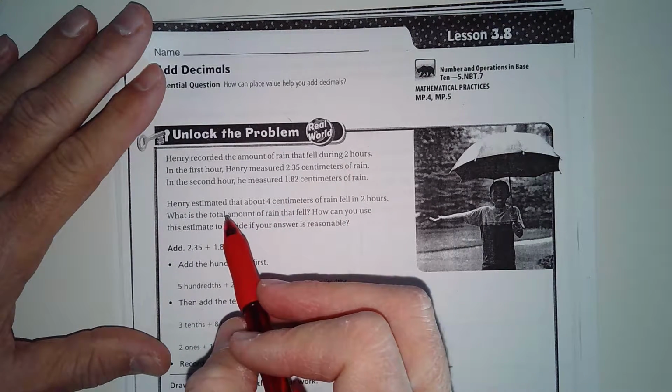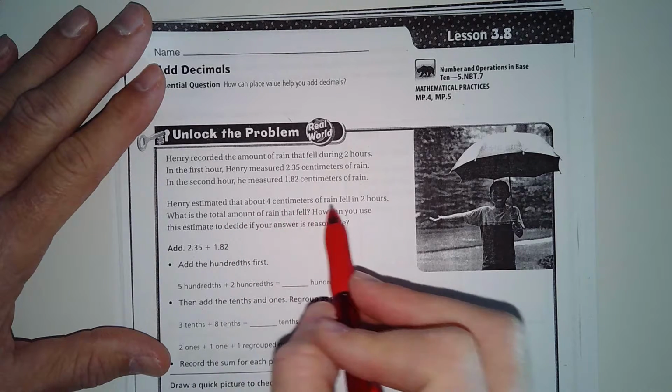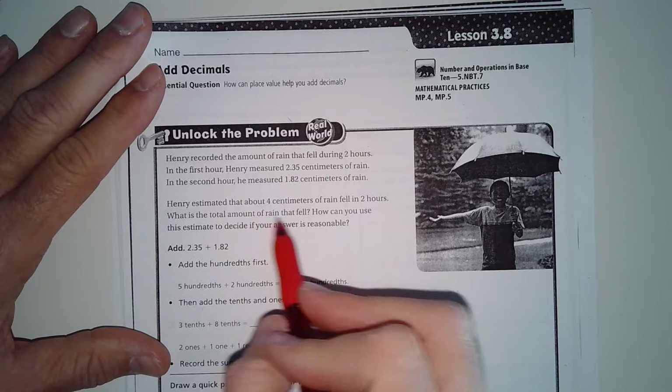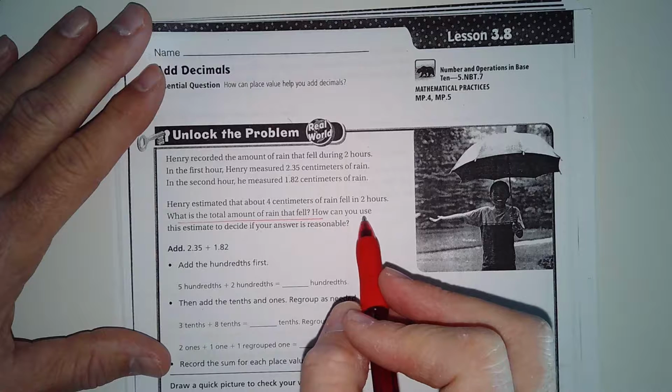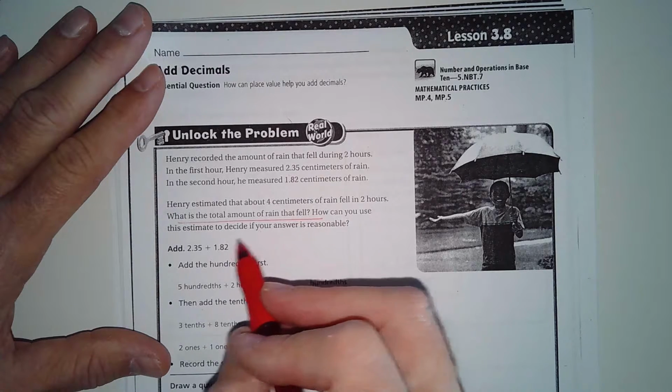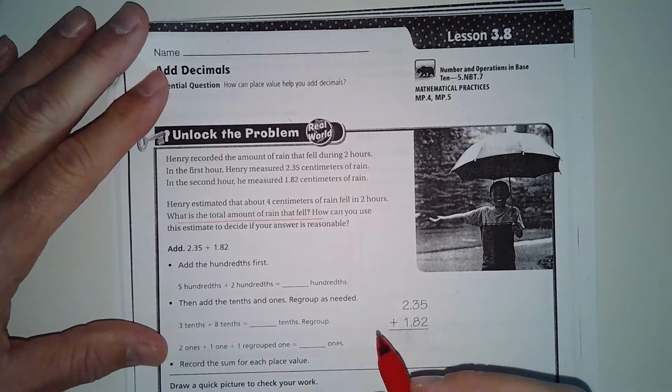Henry estimated that about 4 centimeters of rain fell in 2 hours. What is the total amount of rain that fell? Okay, so there's the very first question. How can you use this estimate to decide if your answer is reasonable? Well, we don't know if his estimate is correct or not, actually, as far as I'm concerned.